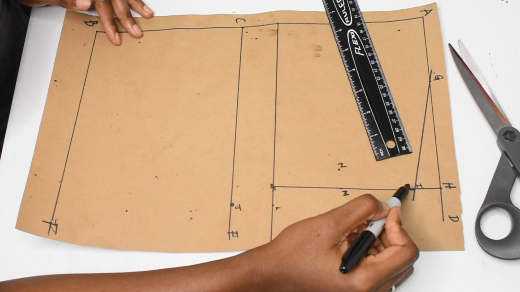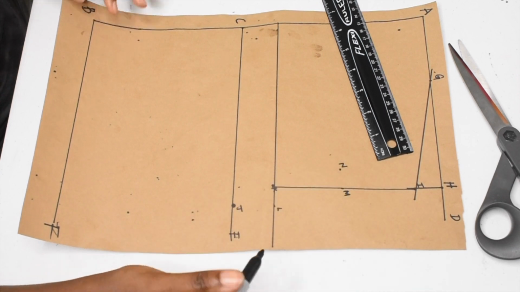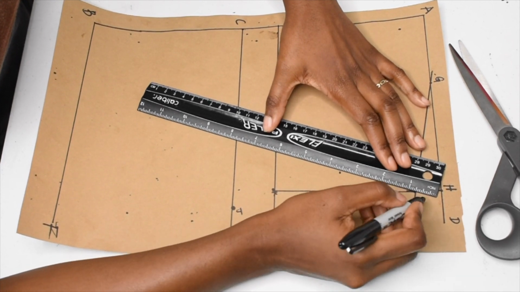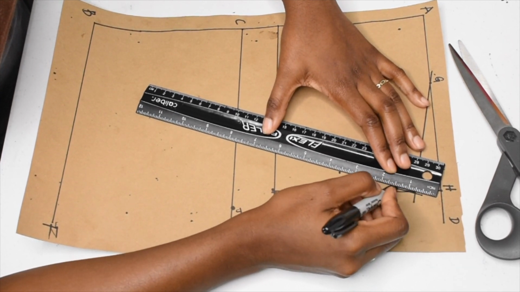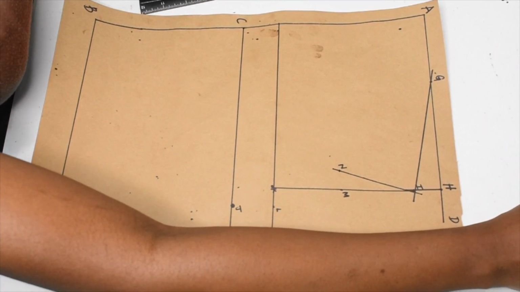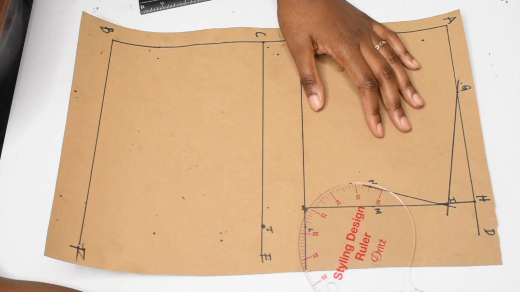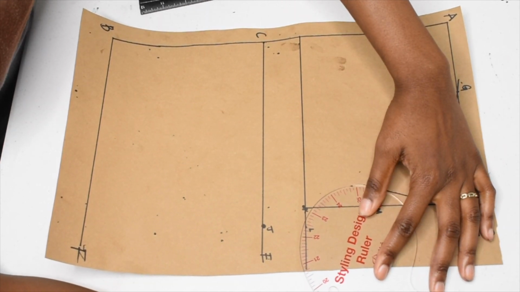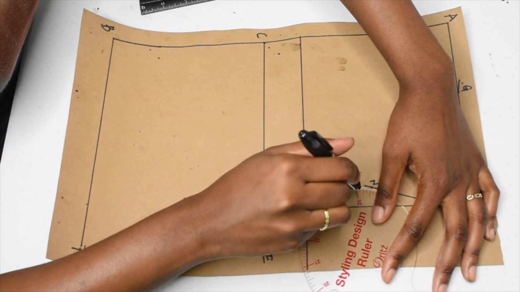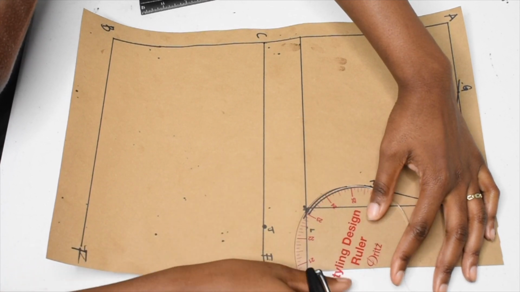So from point I to N to now K, we're going to create our armhole length, our armhole. So what I'm going to do from I to N is just go ahead and use my diagonal ruler and create that point. Now I'm going to take my French curve ruler and create my curve from N to point K. Just like that.